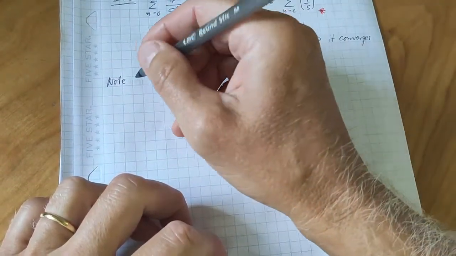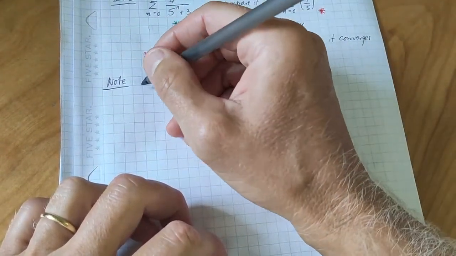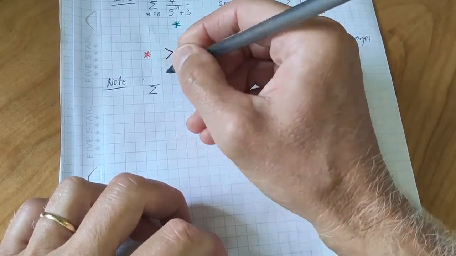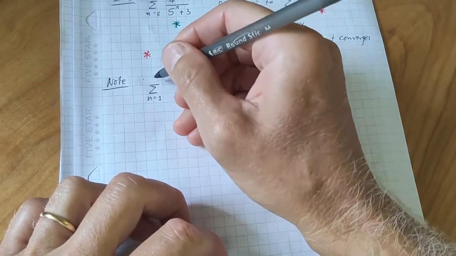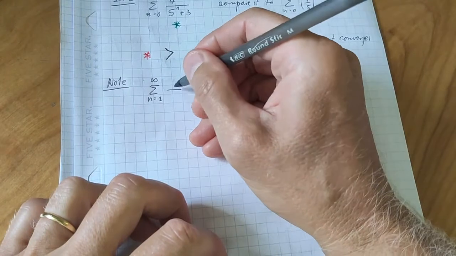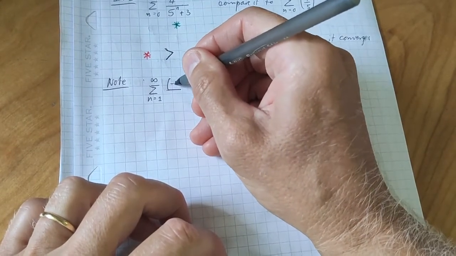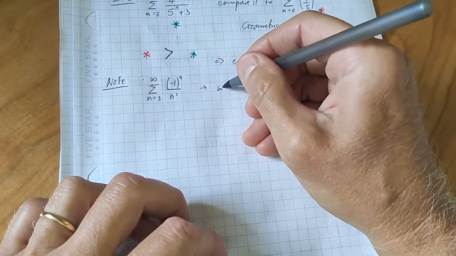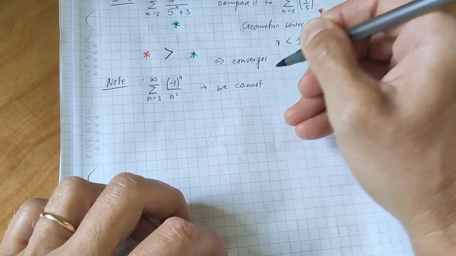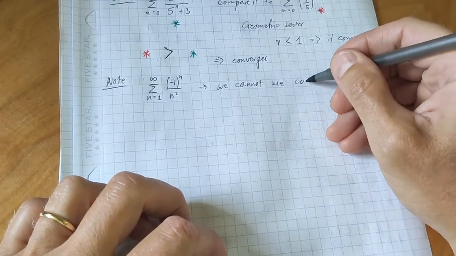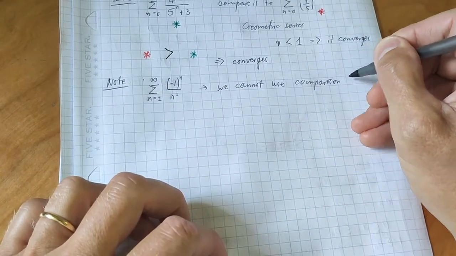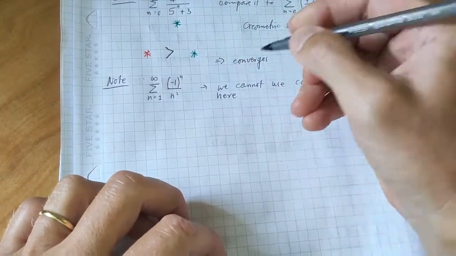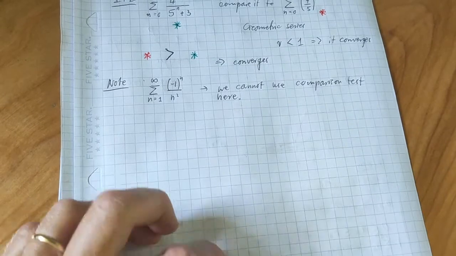So if I had a series that looks like this, from n equal to 1 to infinity, negative 1 to the nth over n squared. So let me just write, we cannot use comparison test here, because some of the terms will be negative. Okay.